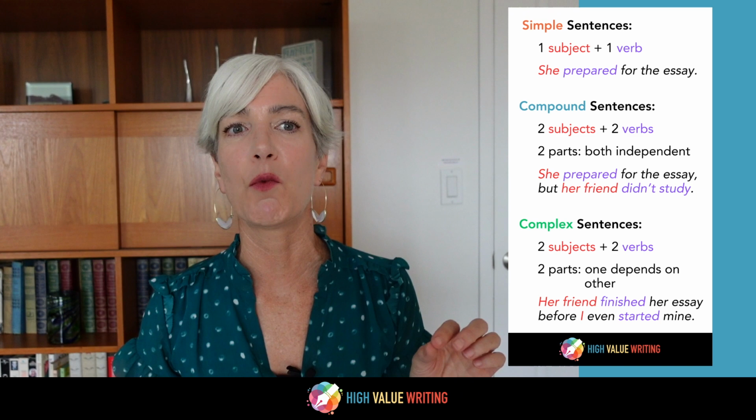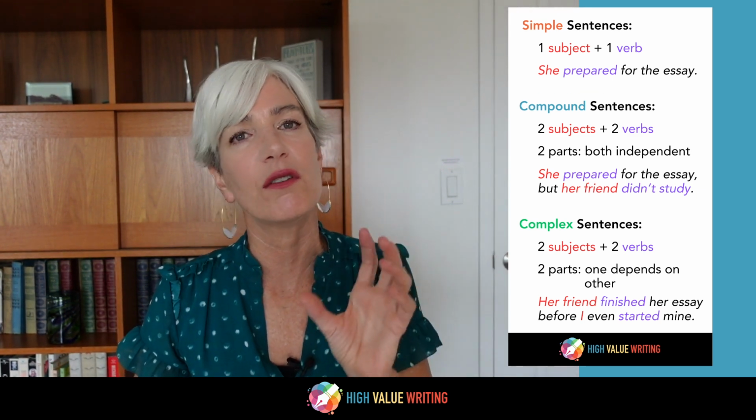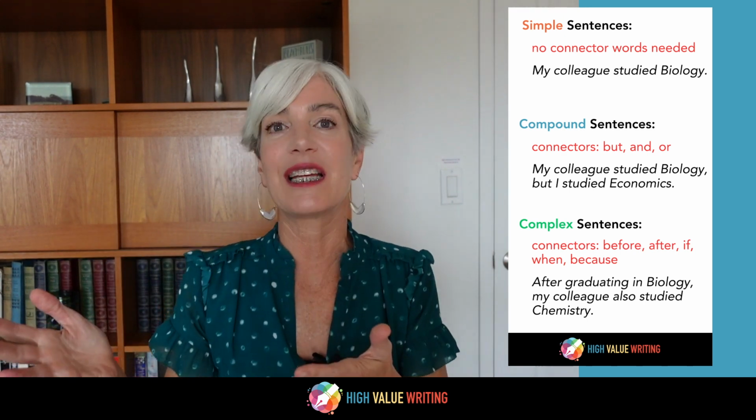Let's look at this a little more and kind of get into this idea of how we connect the two different sentences. Again, simple, we are not using a connector word to connect two parts because there's only one part. My colleague studied biology, one thing. Compound, though, we always have a connector. Like I said, it's but, and, or. Sometimes people say so.